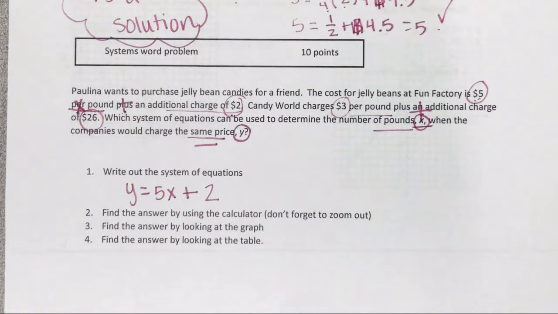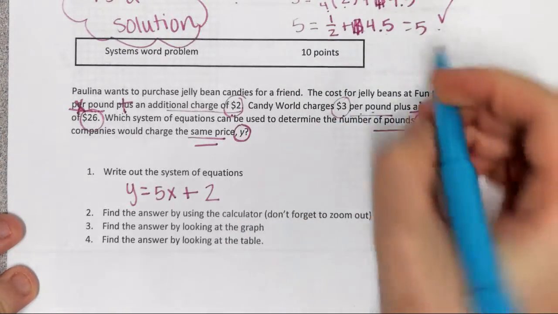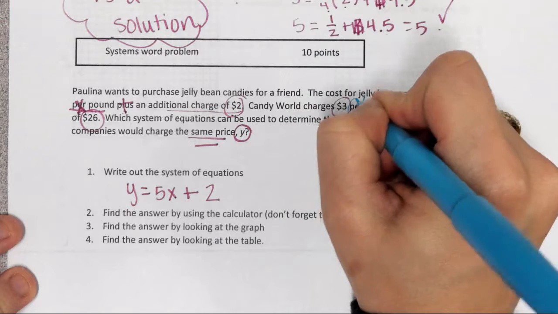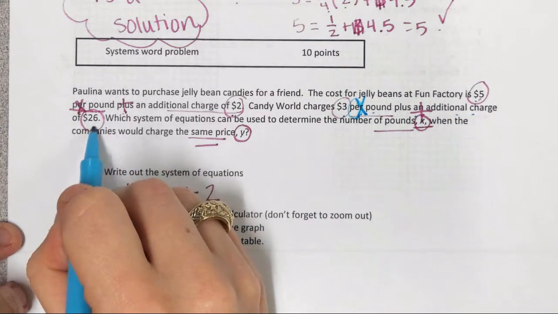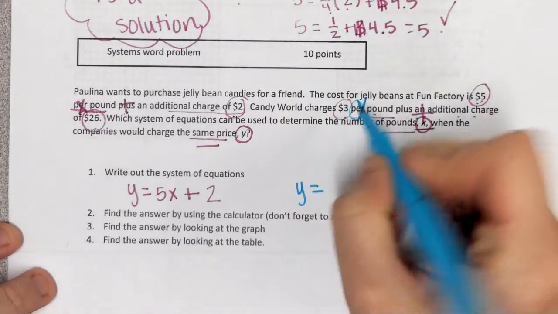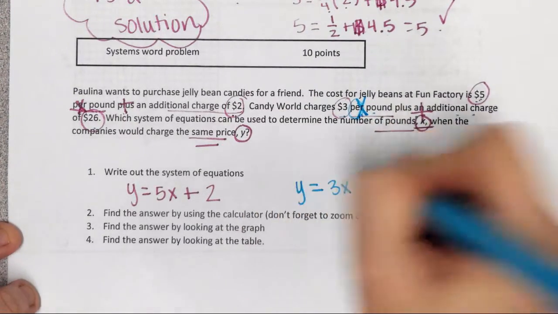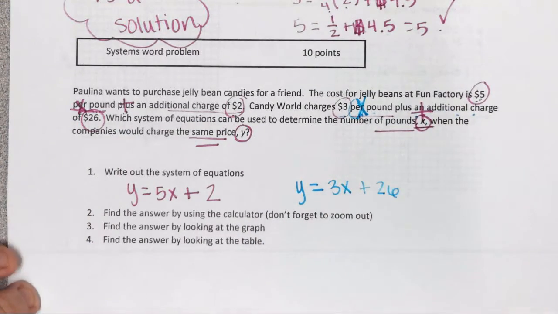There's our first equation. Our second equation for Candy World has $3 per pound. So again, that keyword per tells us that's what we multiply, plus an additional charge of $26. And so we have Y equals 3X plus that additional charge of $26. So now we have our system of equations. These are the two equations that we want.